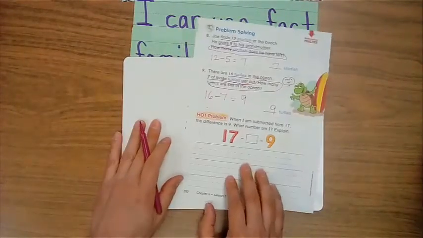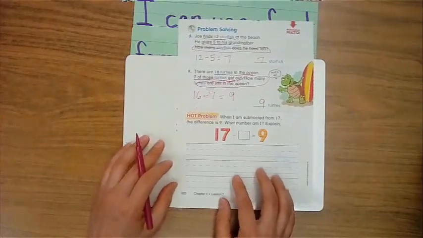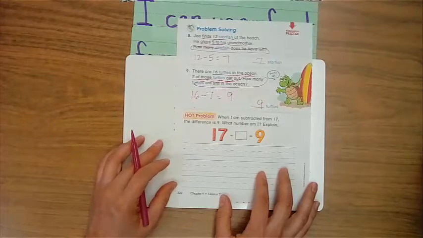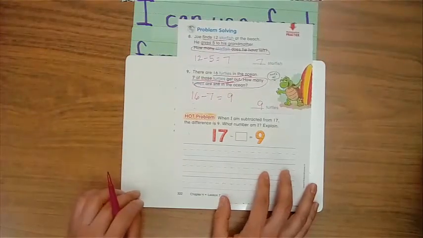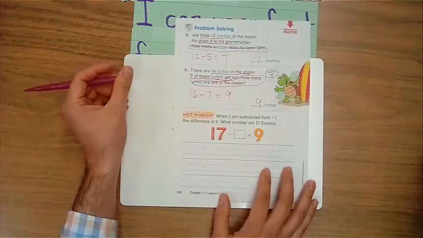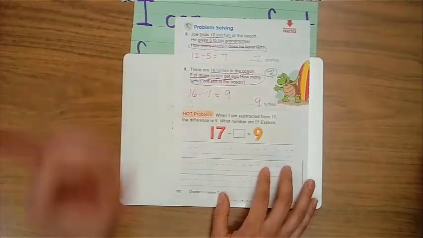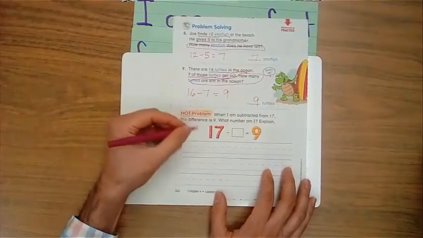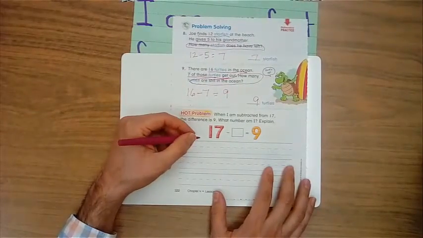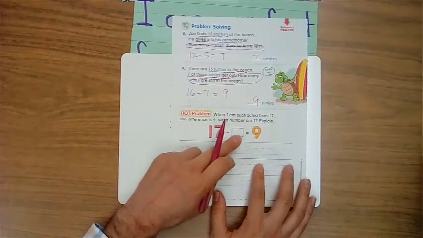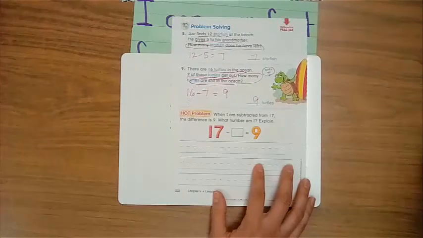Okay, now it says, hot problem. When I am subtracted from 17, the difference is 9. What number am I? Explain. So what number did we get? Well, I don't know. We could say that if I have 17, how many do I need to take away to make 9?